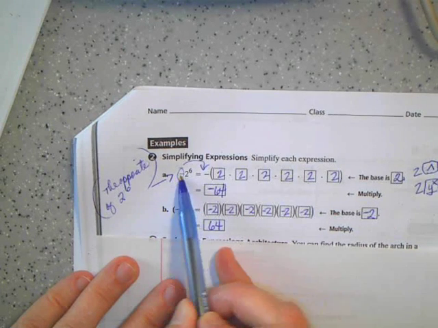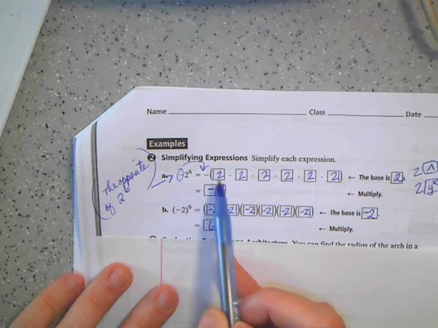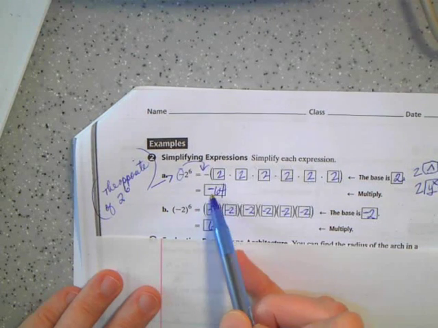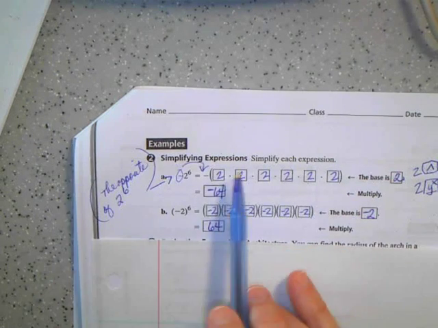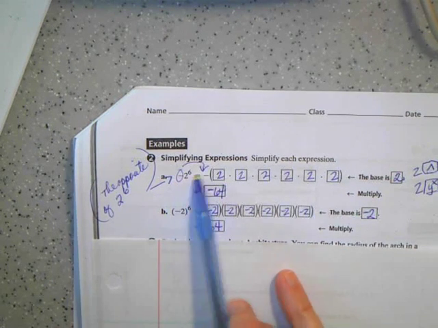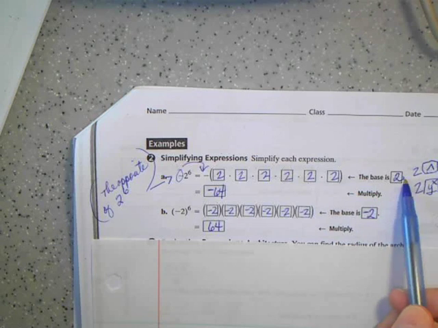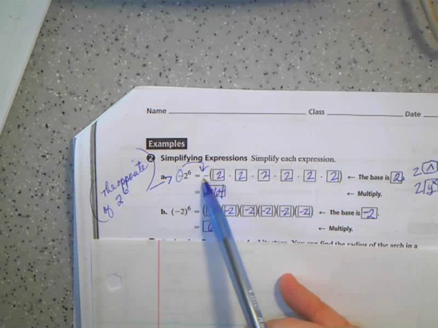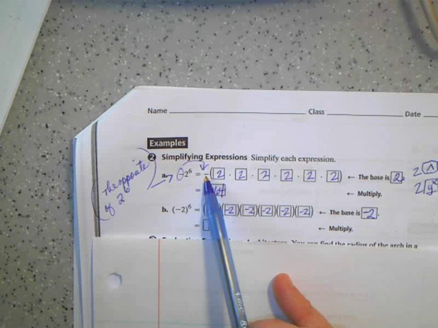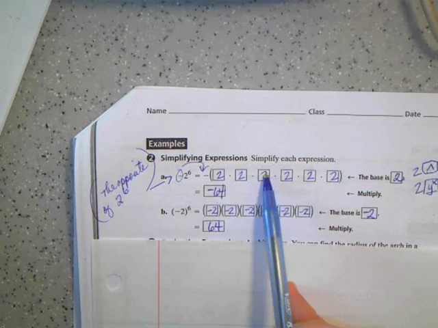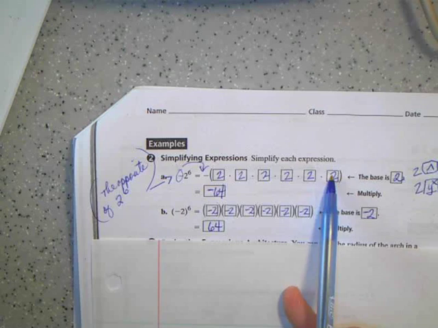Here, this is a free agent, so to speak. It's not stuck to the 2 entirely, but it's going to stay in my answer and affect my answer. Okay, so in the first one, the opposite of 2 to the 6th power, the base is 2. So that means that I'm going to do the opposite of, or negative 1 times 2 times 2 times 2 times 2 times 2 times 2.